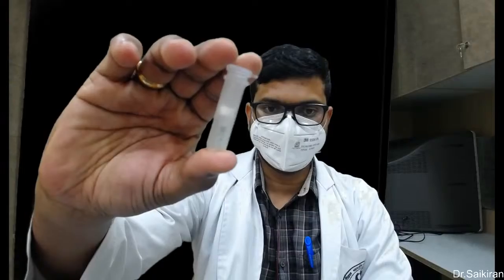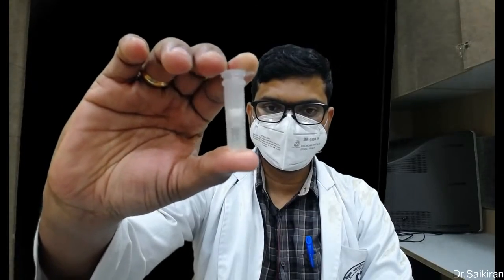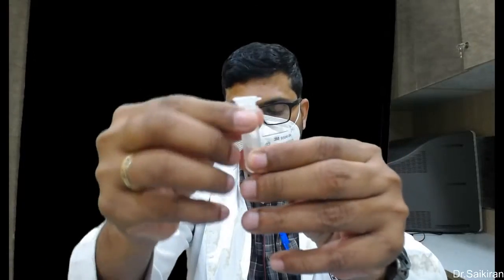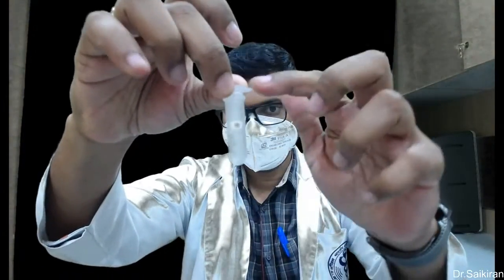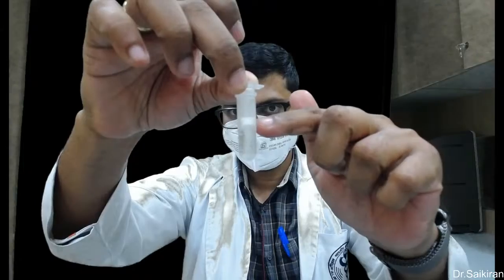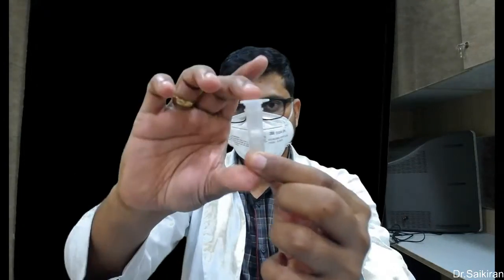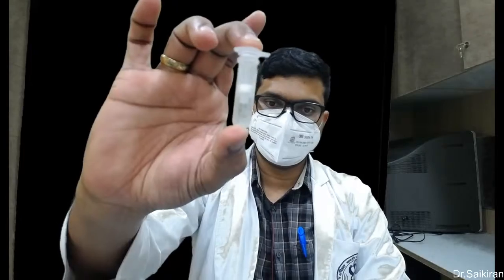Here, this is called as spin column, where this is used in the extraction procedure. Here all the DNA that is extracted gets filtered in this silica, and from which we can take the desired DNA. So this is called as spin column, that is used for extracting the DNA from the sample.